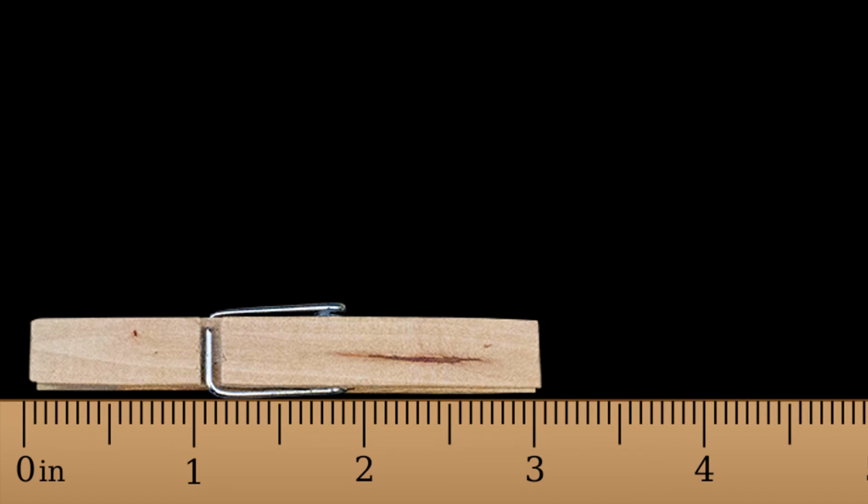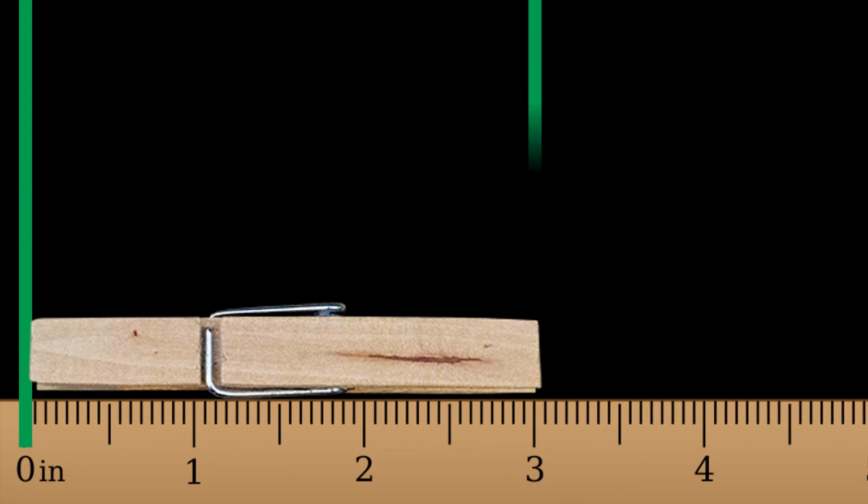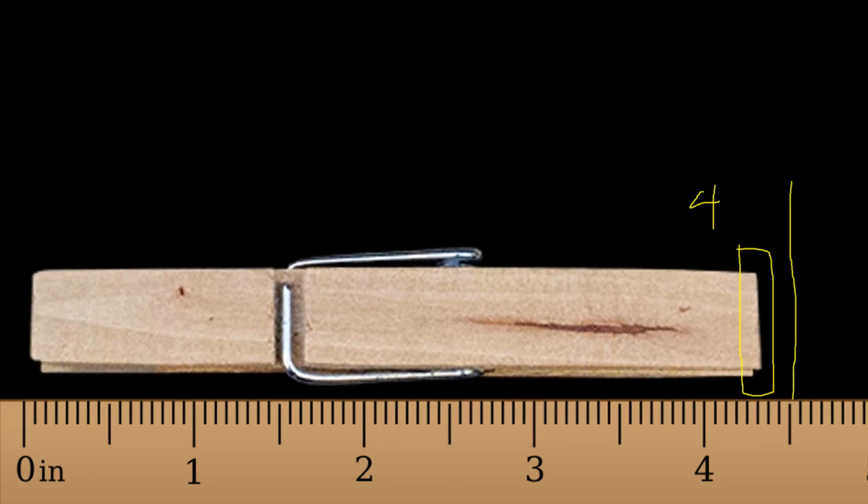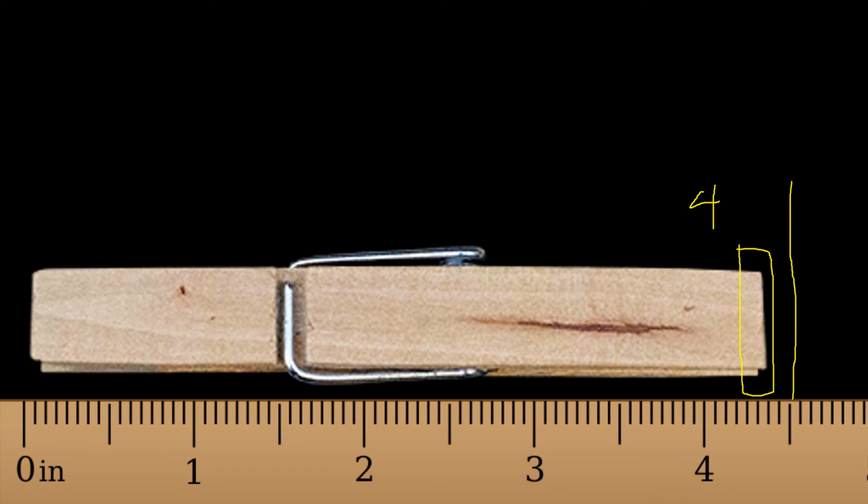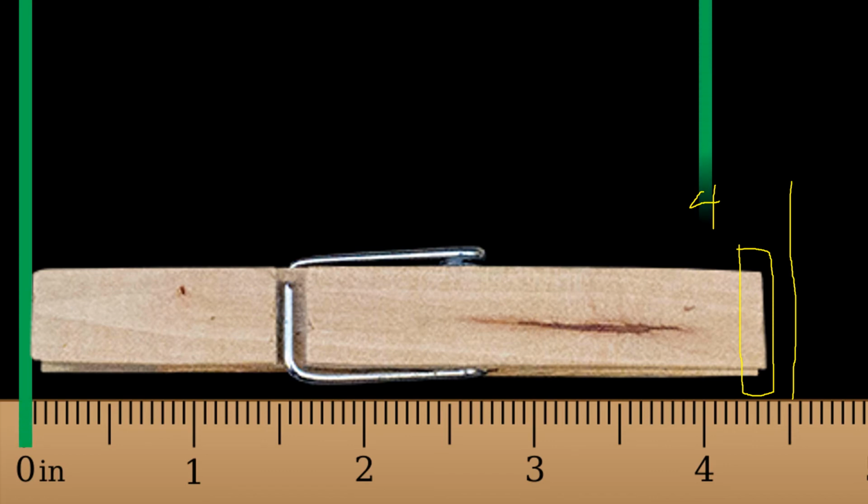Then we have a clothespin. You can probably tell already, just by looking at it, that this is 3 inches long. But in this case, well, we can see that it's past the 4-inch line and it doesn't reach the halfway mark. So we're going to say this is about 4 inches.